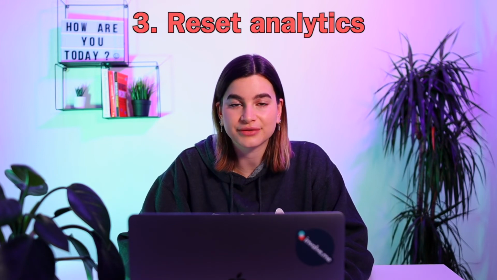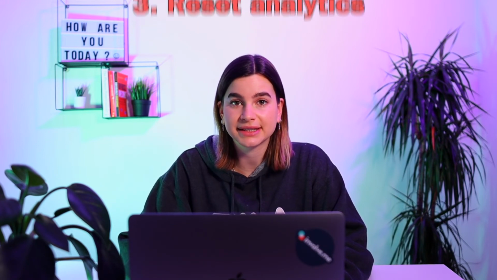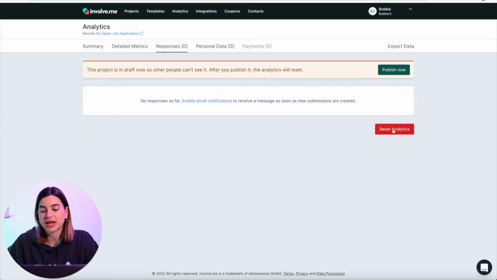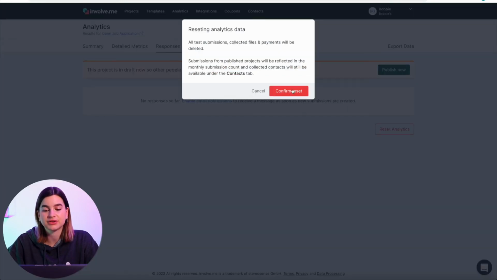The third way to free up storage is to reset analytics. So just scroll down on the page and click on Reset Analytics. Then you just have to press Confirm Reset. But once again, this also deletes any other data that they filled out.